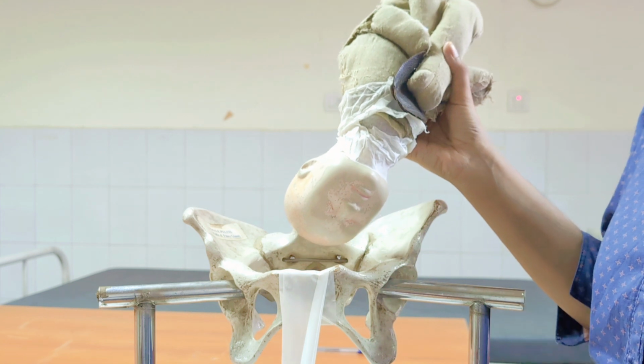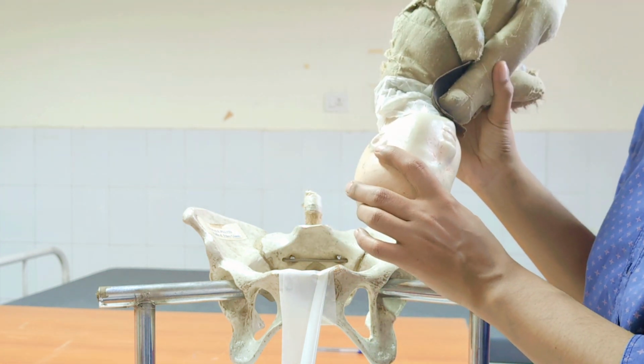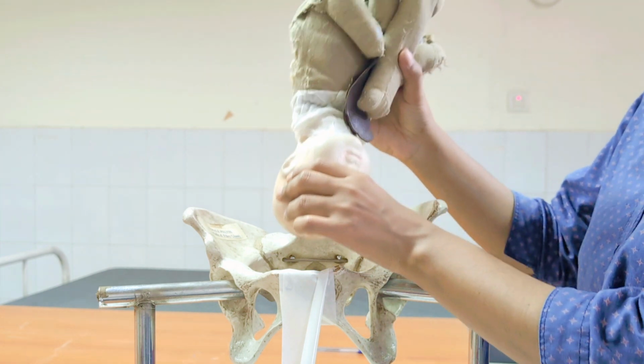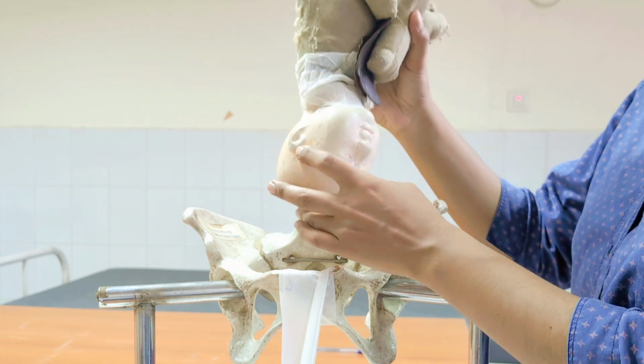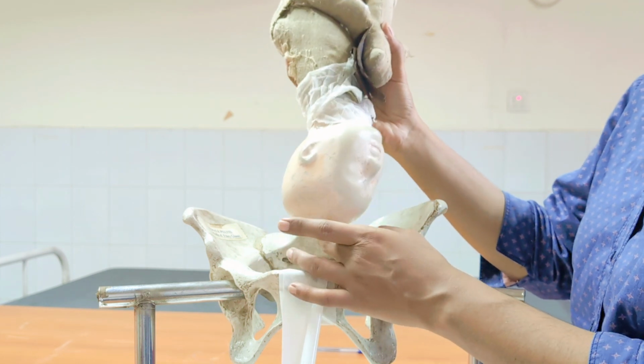The face presentation is most commonly a secondary position, which basically means that during the pregnancy, the patient was having a normal cephalic position with the vertex as the presenting part.